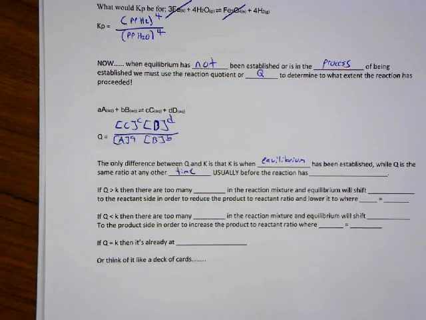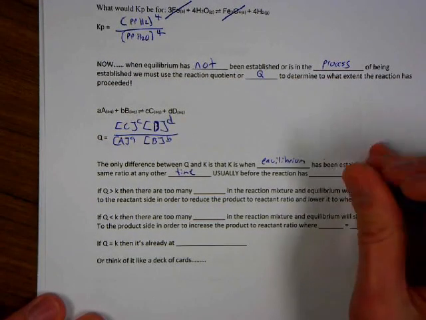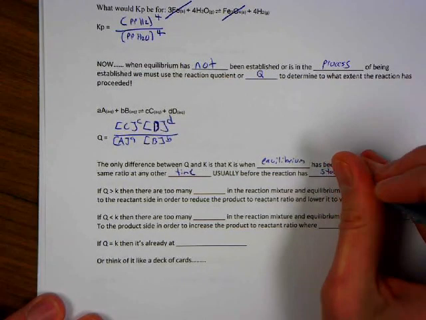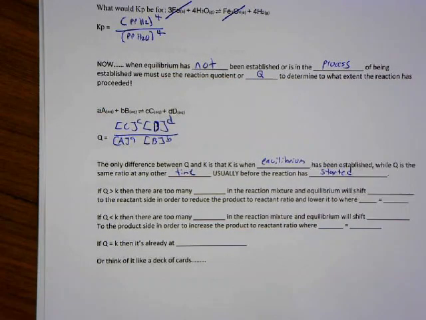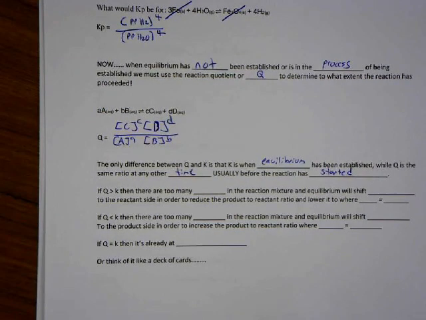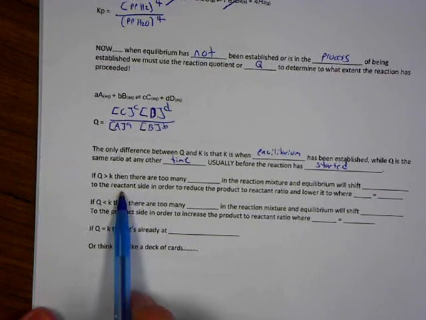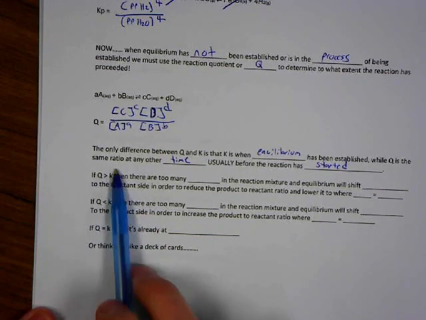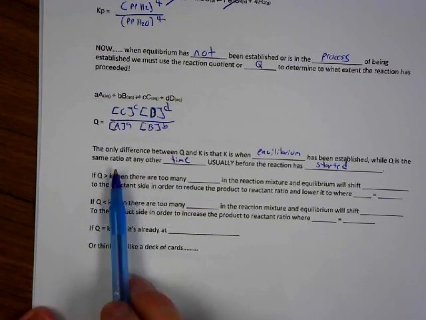So K is when equilibrium has been established, while Q is the same ratio at a different time. We've already emphasized this a little bit, but this is usually before the reaction has started. So your Q values are going to be different than your K values. Q is before the reaction started, K is when it's at equilibrium. So you're going to have a different number for this than this, almost all of the time.